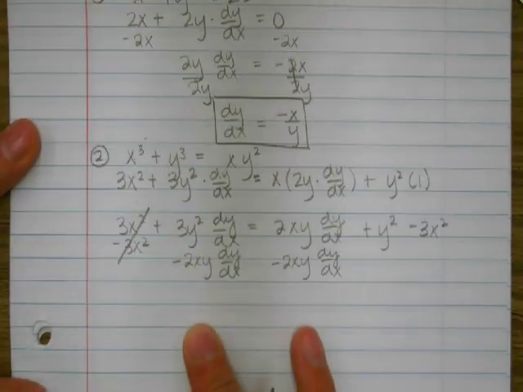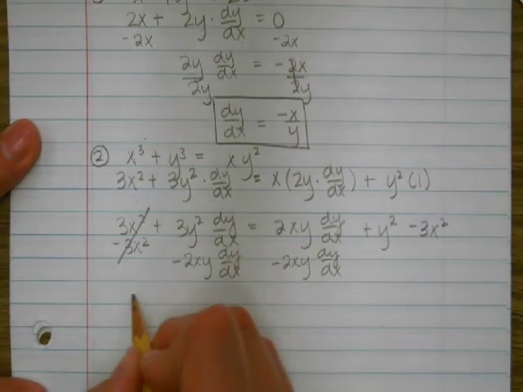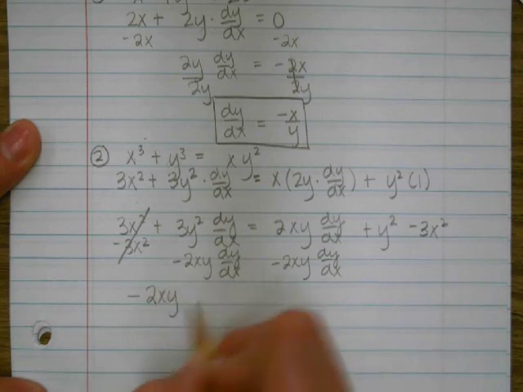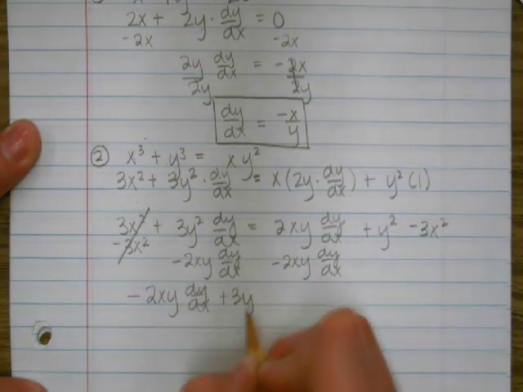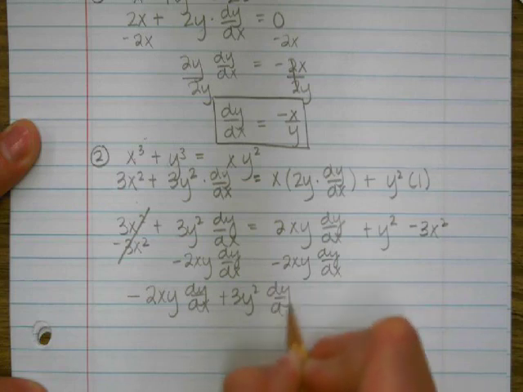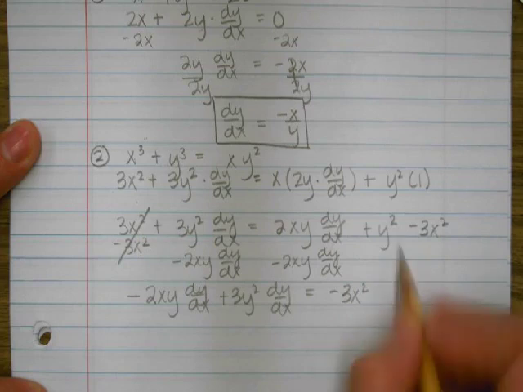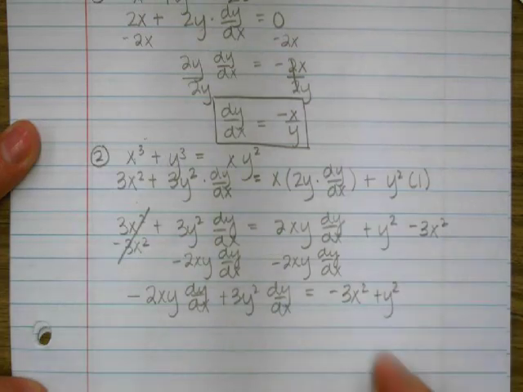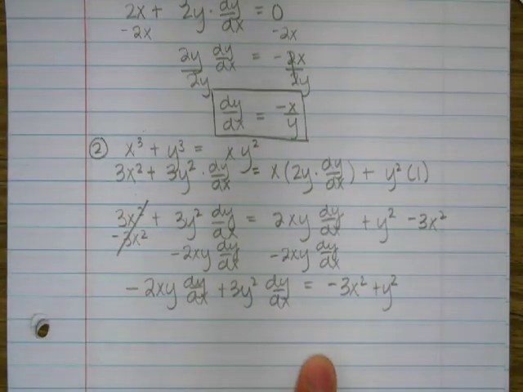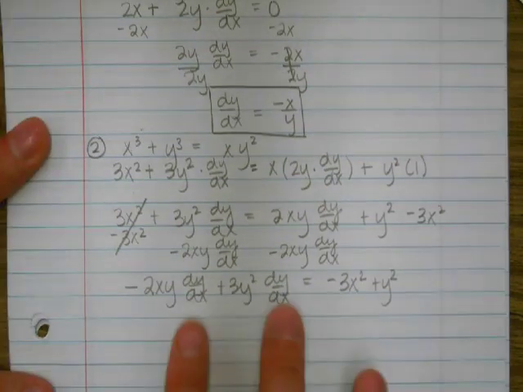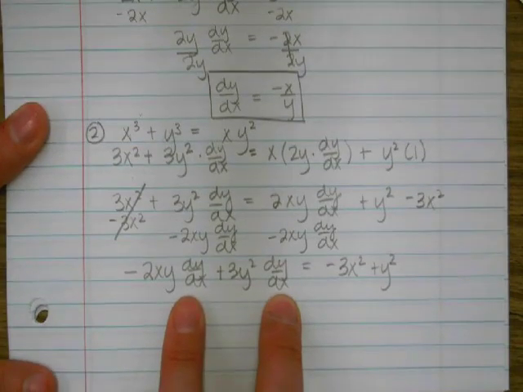All right, so at this point, I have negative 2xy dy/dx and a positive 3y squared dy/dx, and that equals negative 3x squared plus y squared. And it's okay if you wrote it in a different order than I did. I just alphabetized it, basically. Now, here is the trick to isolating dy/dx when you have it in two spots like that.